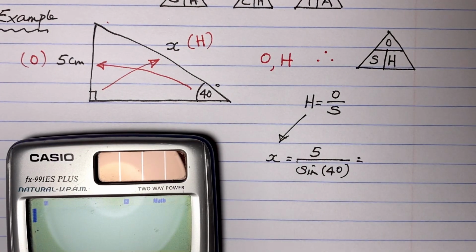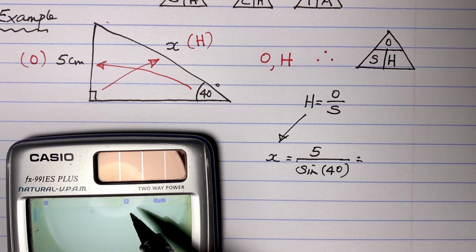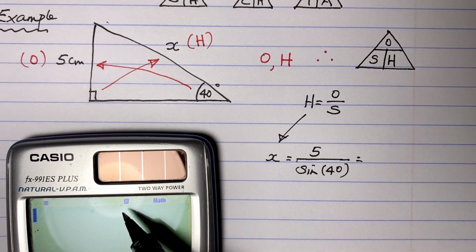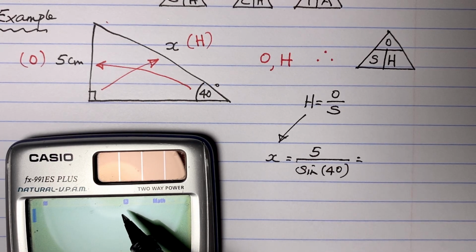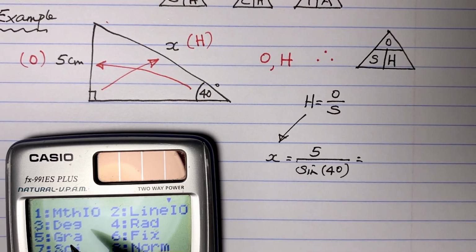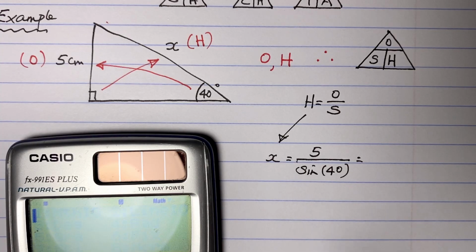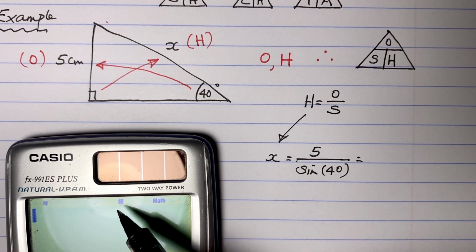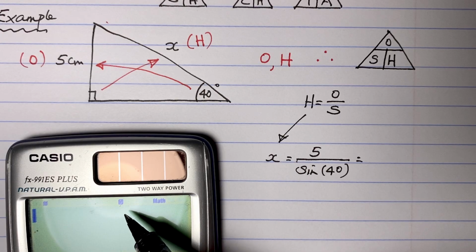Here you make sure that your calculator is in degree mode. At the moment, if you look, it says R, which is radian, and we are not interested in that. So I'm going to change to degree mode. Degree mode is 3, and you can see the R up here is now changed to D. So always make sure you calculate in D mode for simple trigonometric questions.